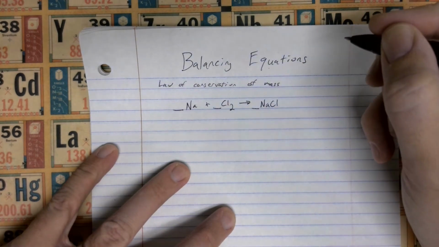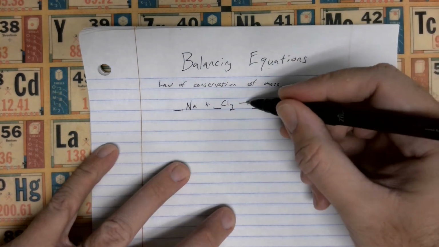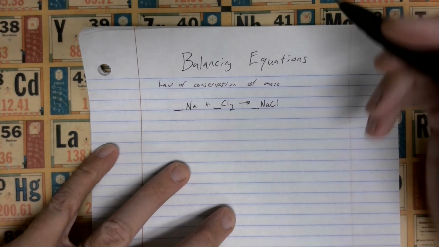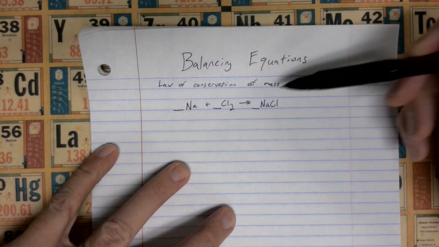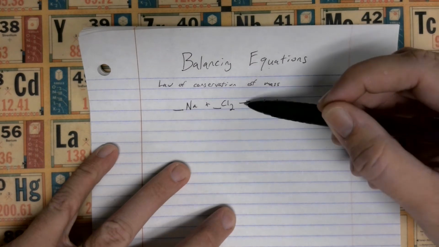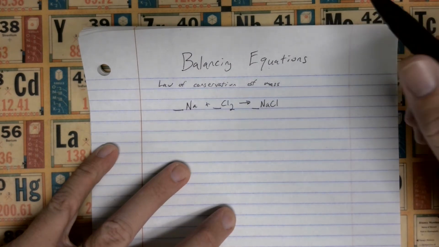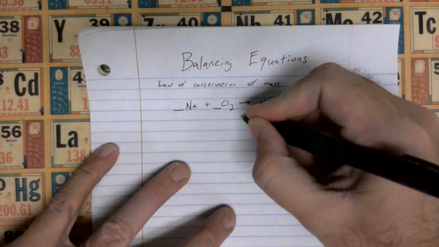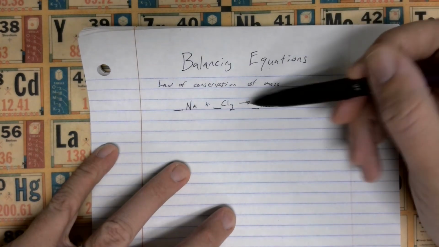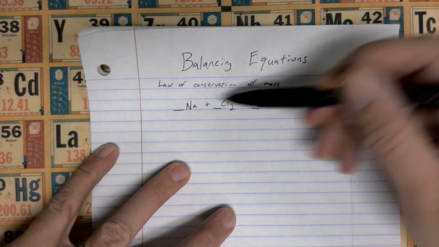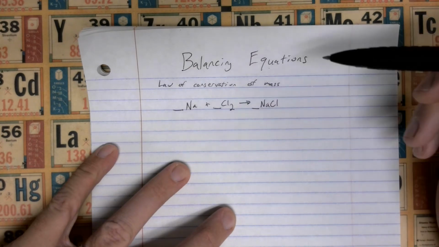So here's how I do it. The arrow kind of is like your equal sign. You have your reactants on the left, your products on the right. So I need to make sure that everything on the left side of the arrow is equal to everything on the right side of the arrow. But I can only add coefficients in front. These big numbers in front are called coefficients. I cannot change the subscript.